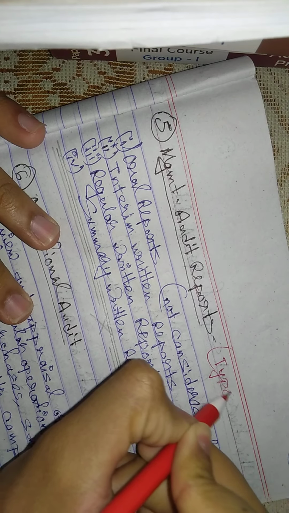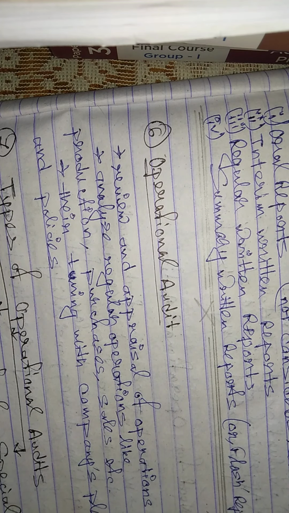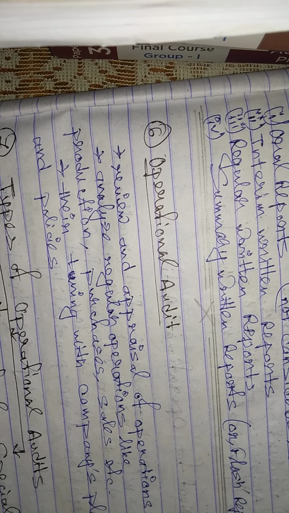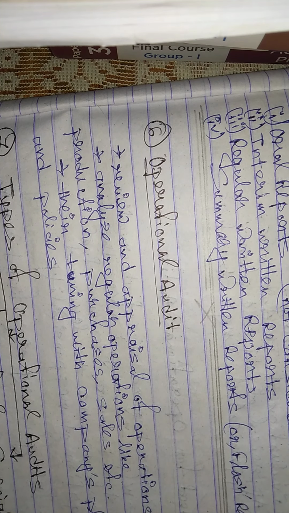How many types of reports are there? Oral reports, interim written reports, regular written reports, and summary written reports. I don't think I need to discuss these points in detail because this is quite understandable.